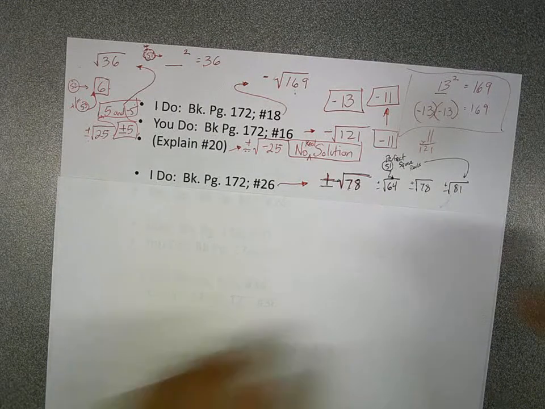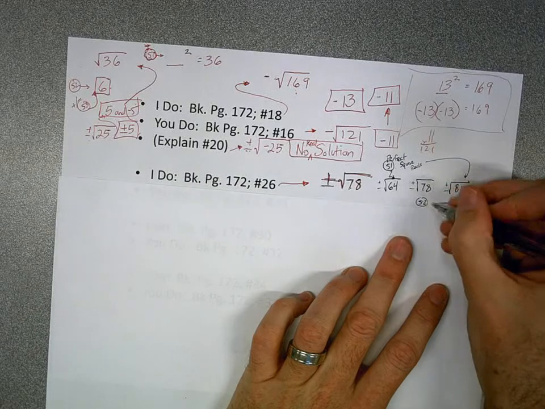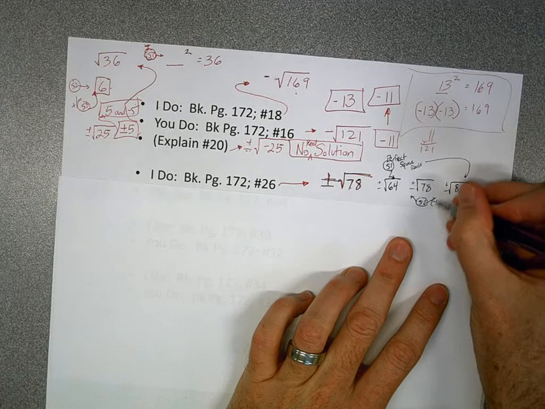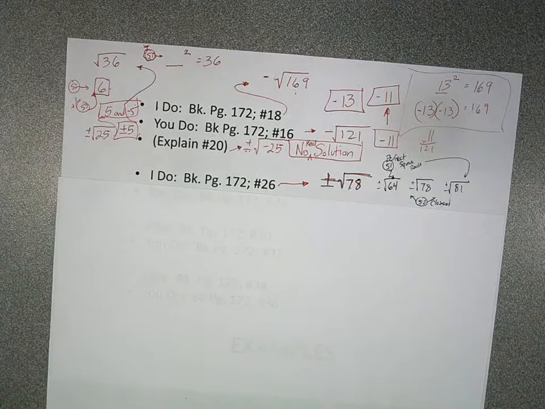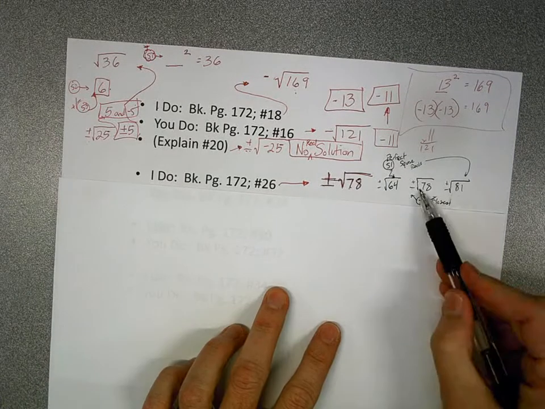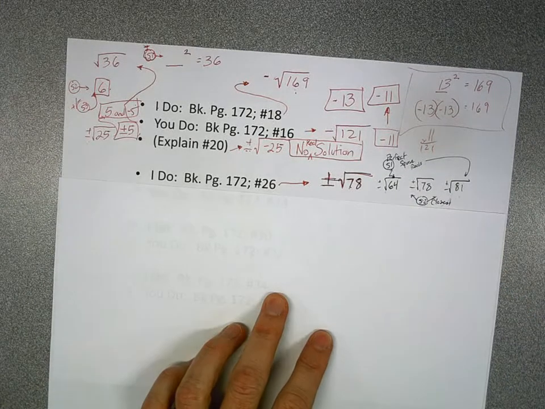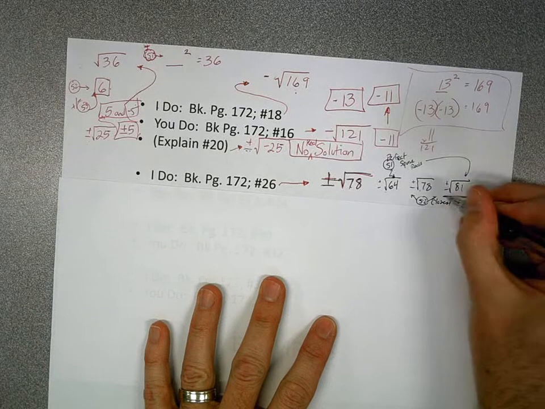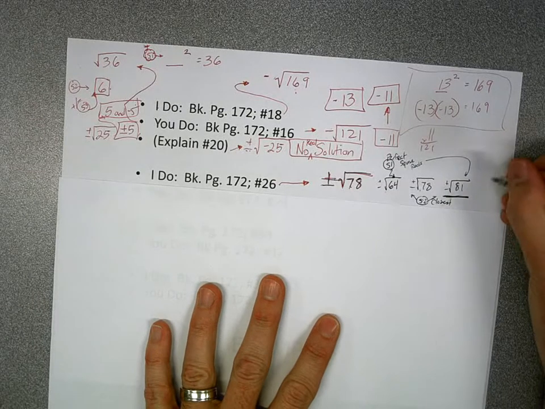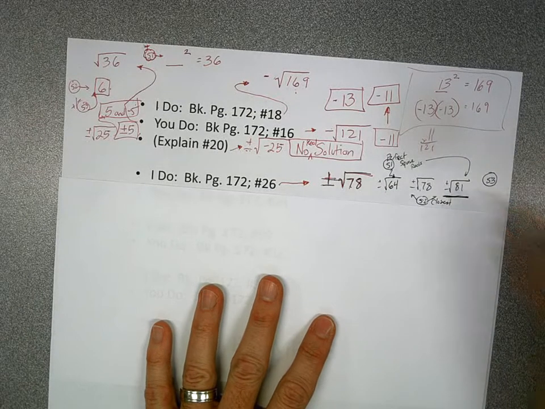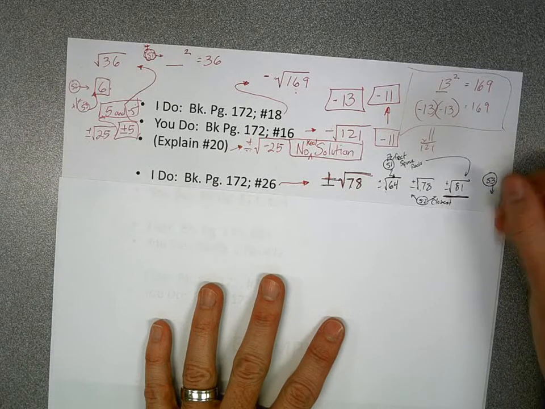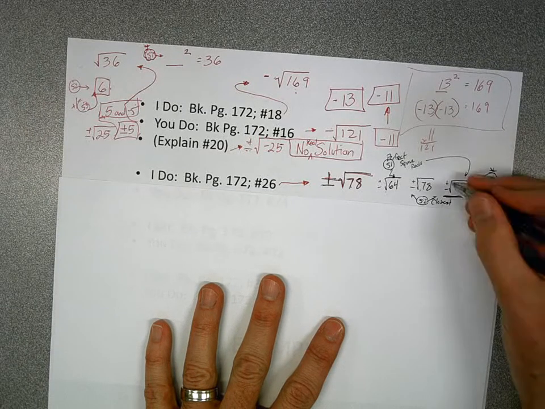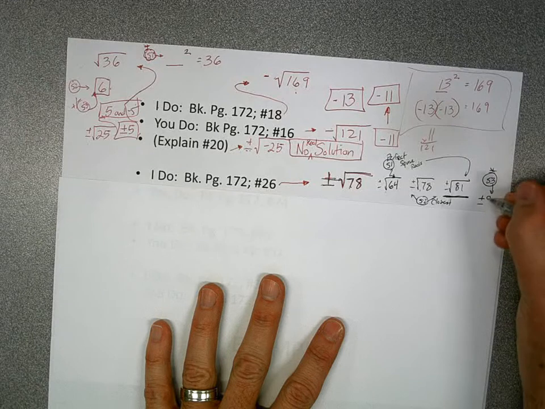Step 2. Which one is it closest to? Because we're estimating. Is 78 closer to 81 or 78 closer to 64? 81. So step 3, we already said it. Square root of 81 is what? But don't forget, of course, I'll put a little star here. Don't forget, it's a positive or negative 9.